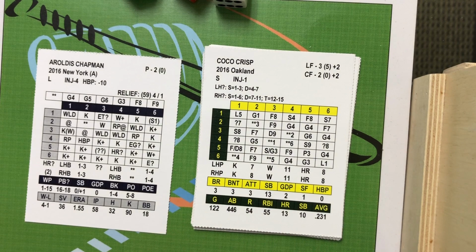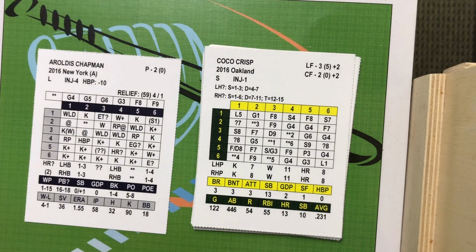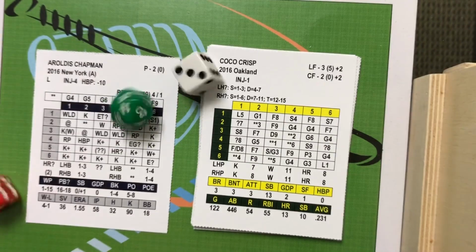Now Chapman is 2 batters away from fatigue time. The Indians have 8-9-1 batters coming up in inning number 9. They have the following on the bench: Gomes, Martinez, and Naquin. So Crisp will bat against Chapman. Coco is 1 for 3. The pitch to him from Chapman.